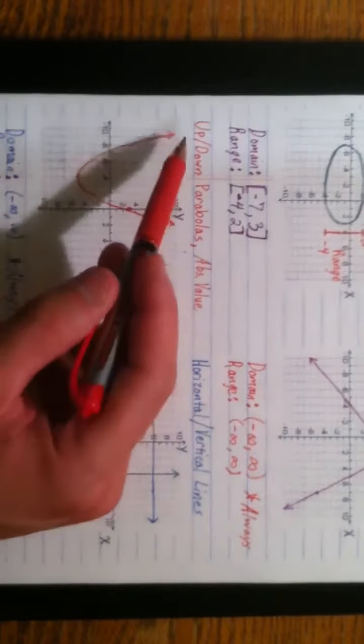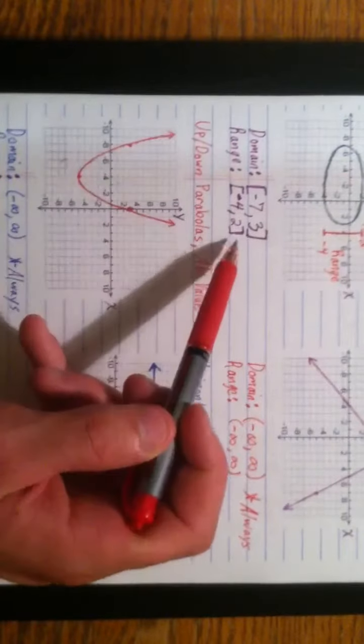Now the range is a little bit different story, because there is a limit to how tall a parabola is. How high it goes or how low it goes, depending if it opens upward or downward. In this parabola, it opens upward forever. There is no limit to how high it goes. However, there is a limit to how far low it goes. This minimum point we call the vertex, and this is the ordered pair -4, -5.